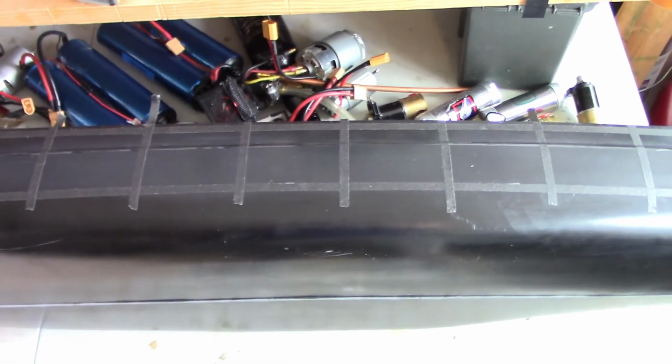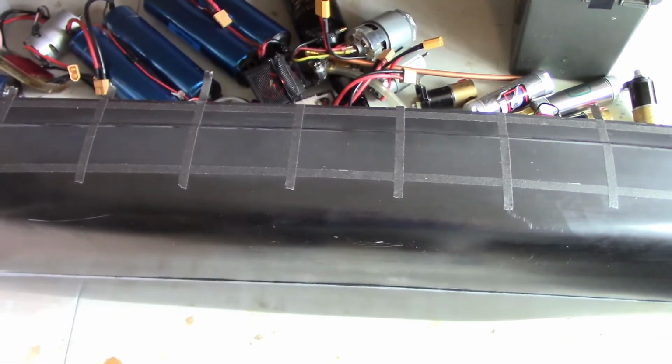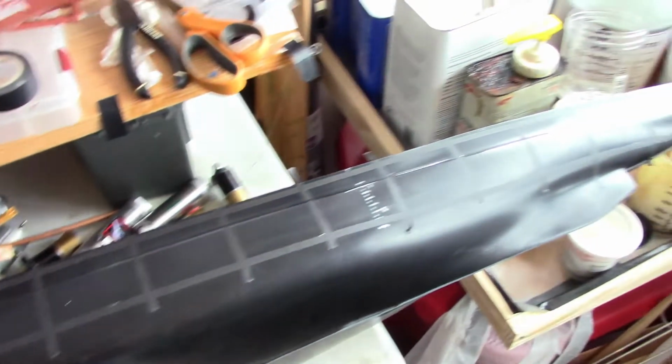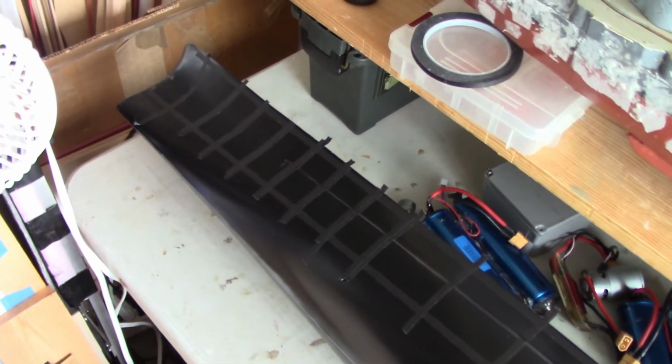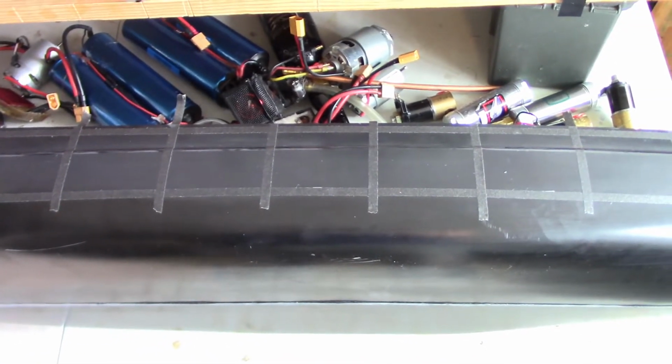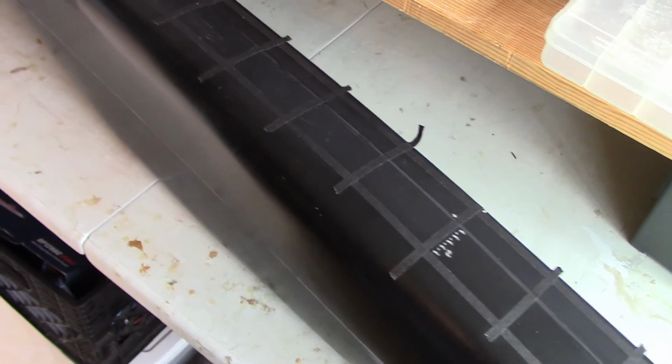So after I get this one all cut out, I'll show a few other hulls that are more complicated, where this one's pretty simple. So pretty uniform, got the stringer, more concentrated ribs in the front. So the next step will be just repeating the same process for the other side. So now I have both sides marked out.